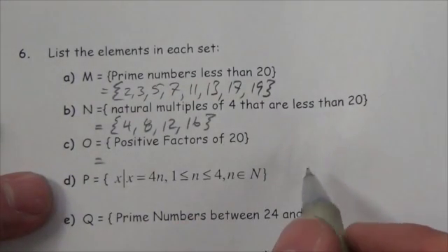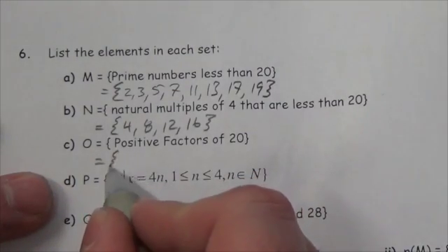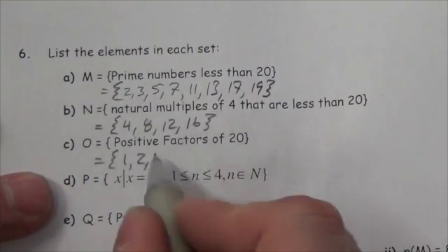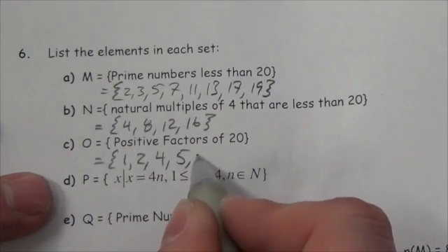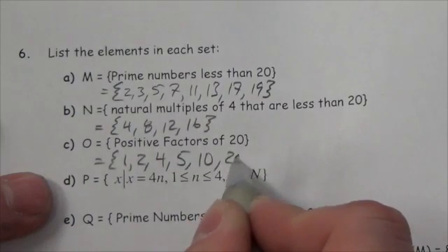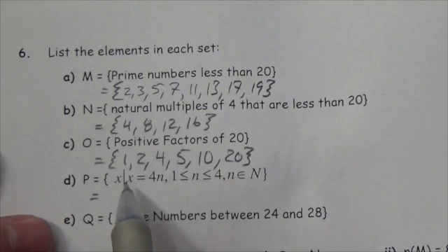Positive factors of 20. Well, 1 is a factor of 20, so is 2. 4 is a factor of 20. 5 is a factor of 20. 10 is a factor of 20, and so is 20. So there we go.